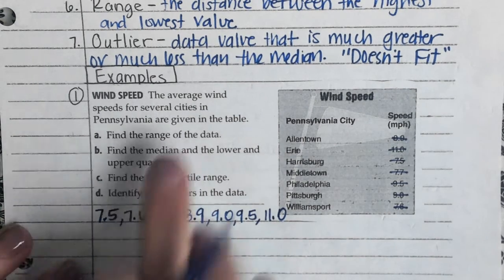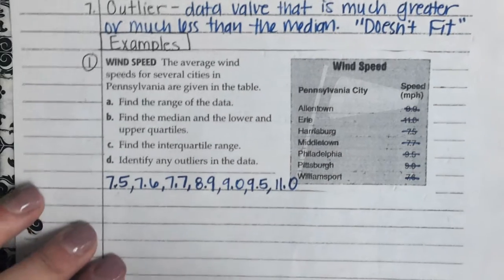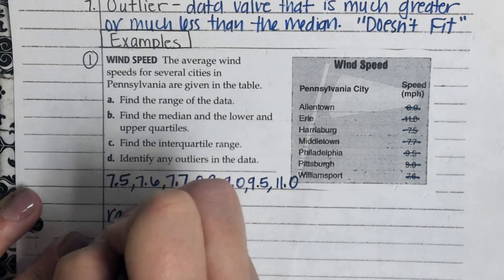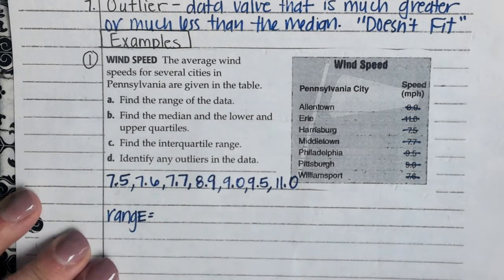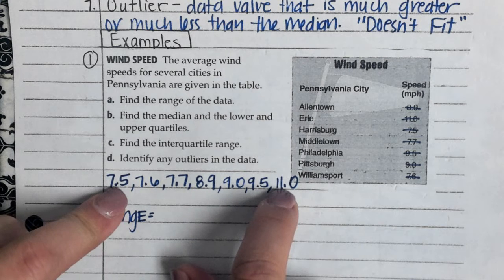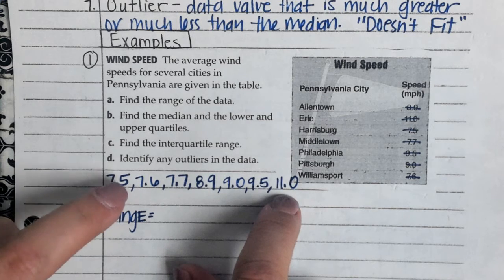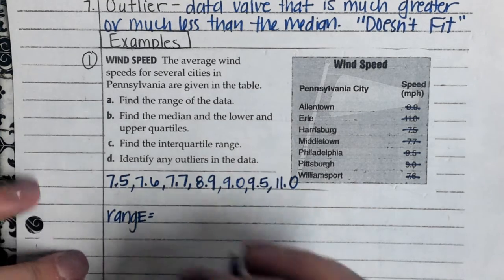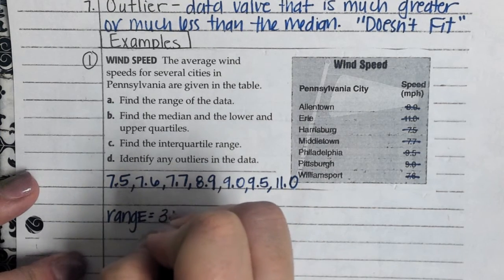The first thing it's asking us to do is find the range. Okay? So what is the range? How do we find range? Just the highest and the lowest. Okay, the difference between the highest and lowest. So that would give us what? 2.5 plus 7.5 will get me to 10. So it would be 3.5. So our range is going to be 3.5.